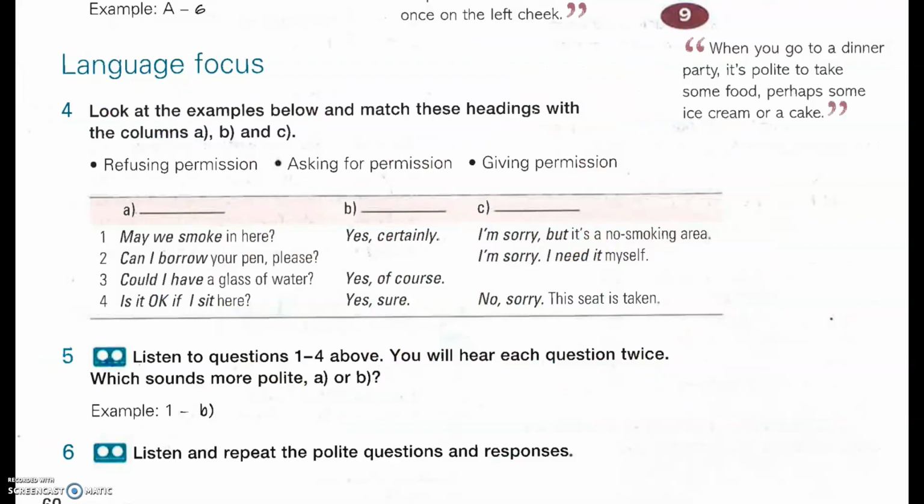So in all of those conversations, there are examples of the target language. Okay. So how are we going to engage the students with this grammar? Let's have a look at what the book does first. So basically there are 3 columns, and the students need to decide whether they are refusing permission, asking for permission, or giving permission. Okay, well, I think the students might not know the word permission and they won't know the word refuse, so we need to do a little bit of work before this.